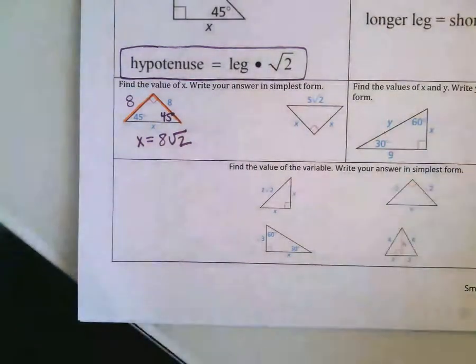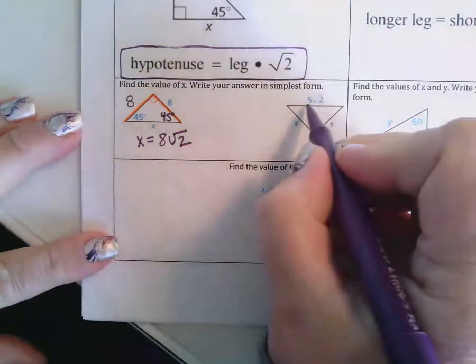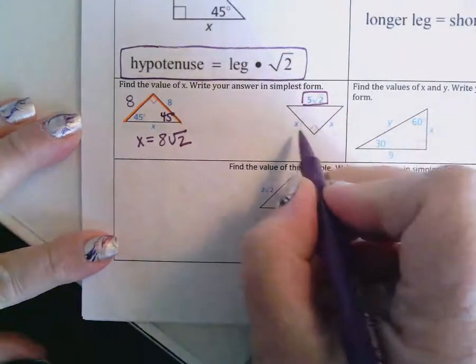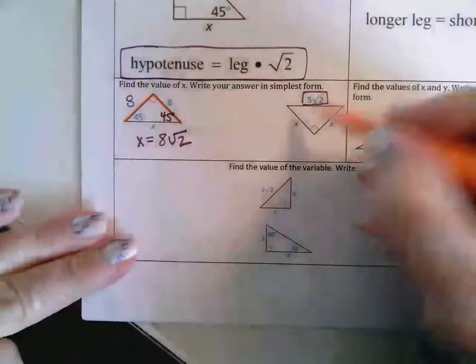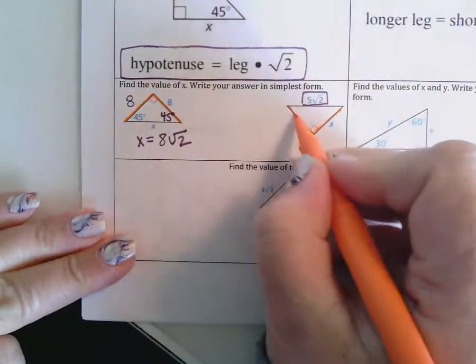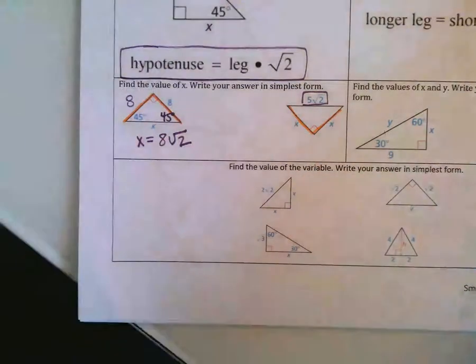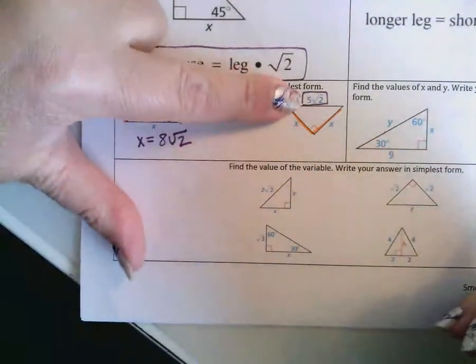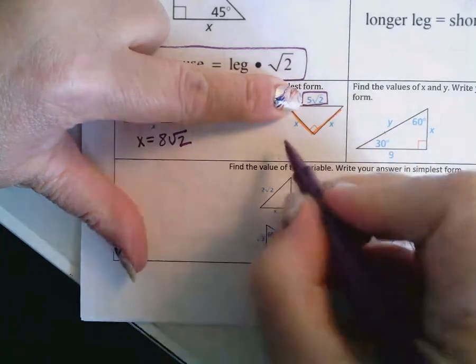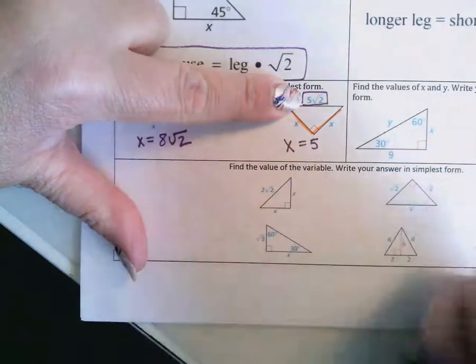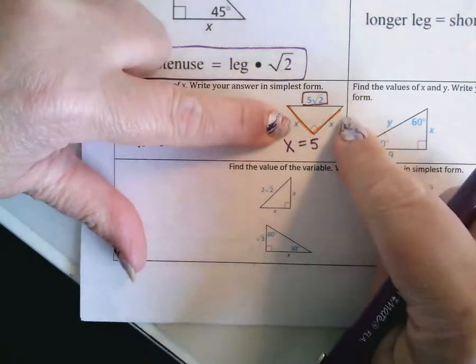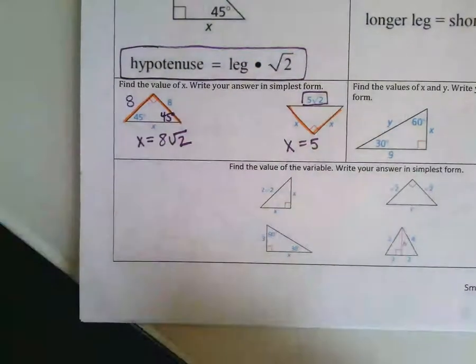Now in this one, if you notice here, you have 5 root 2. And they want you to solve for the legs because your legs are here making up that right angle. So if you're solving for that, well, it's already got a square root of 2 attached to it. So in this case, x just equals 5. So that's 5, 5, 5 square root 2.